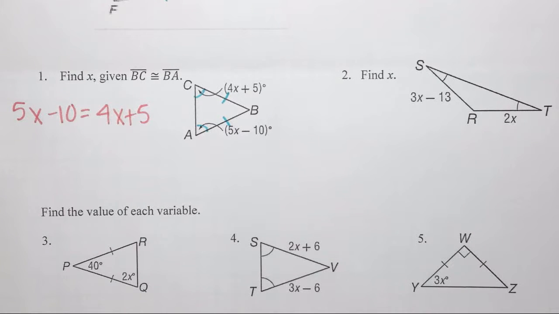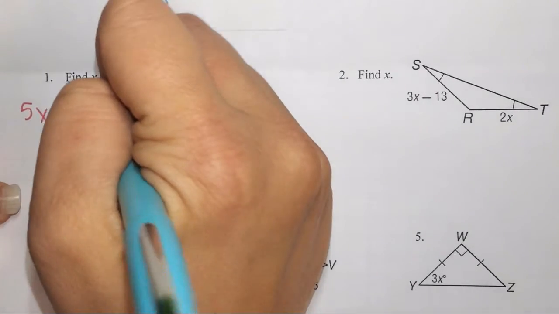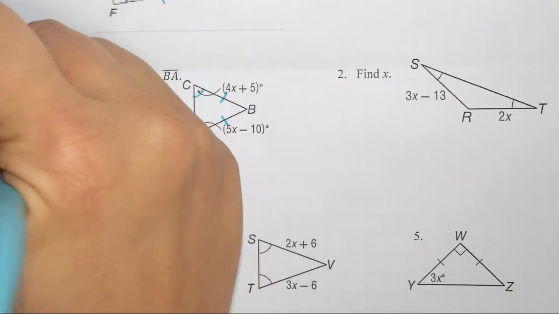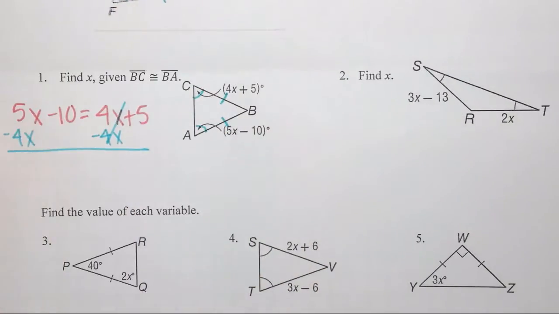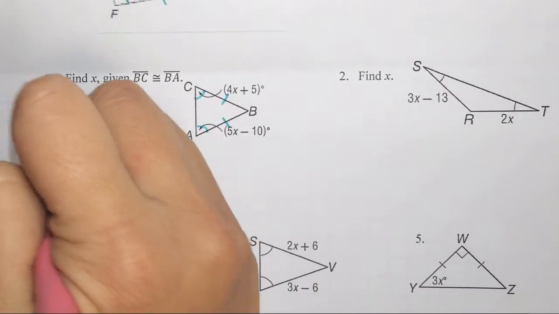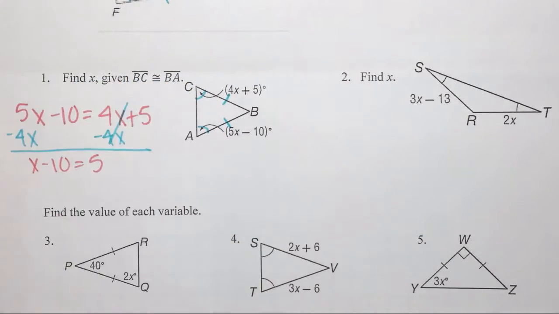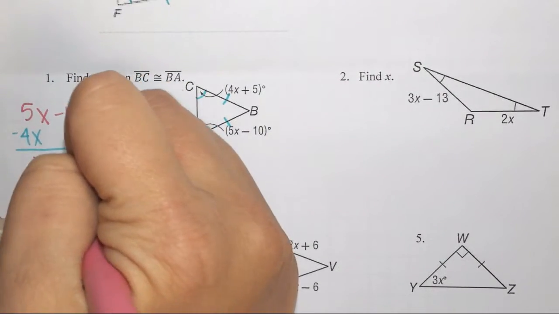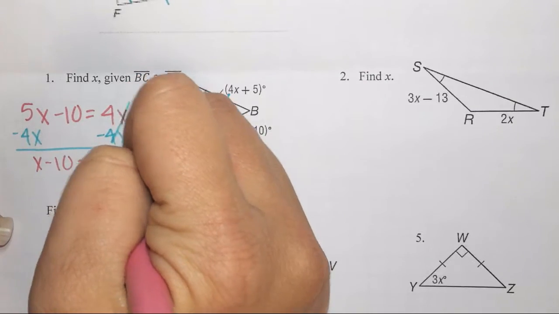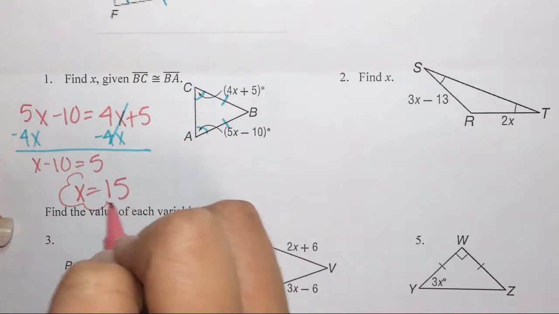Come on. You do subtract 4x from both sides. And you get x minus 10 equals 5. And then what do you do? And x equals 15.